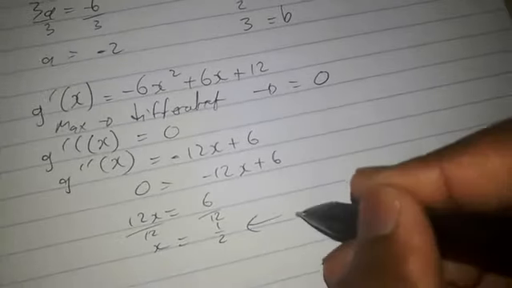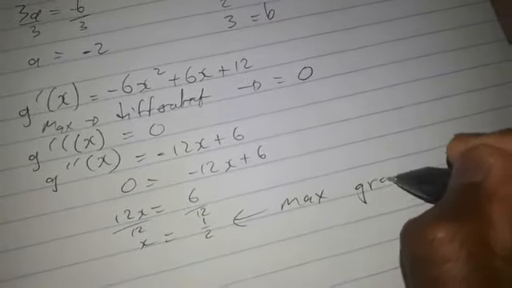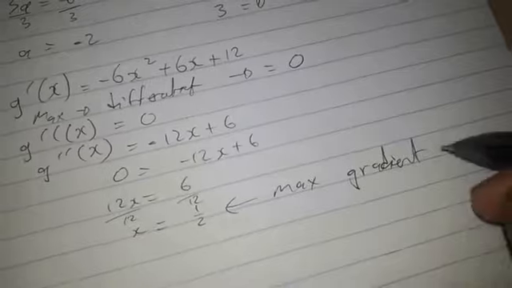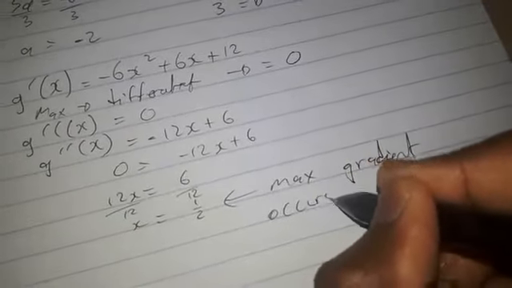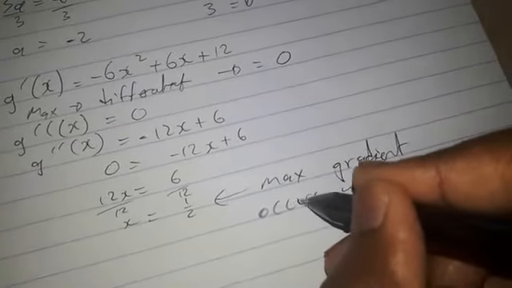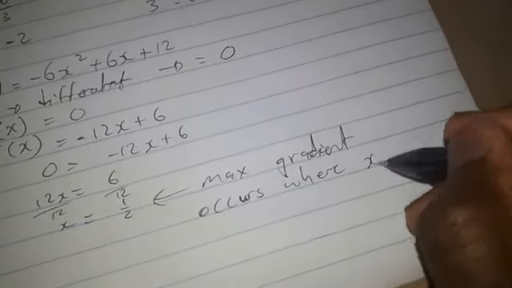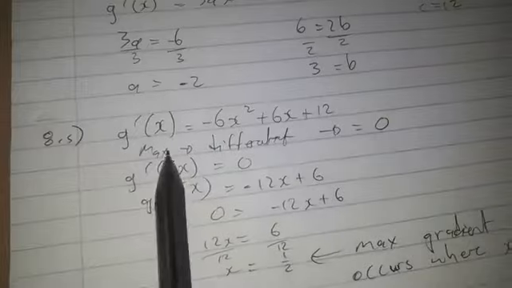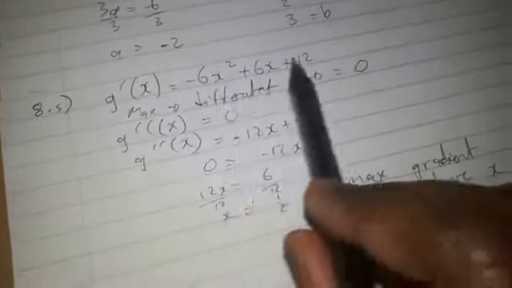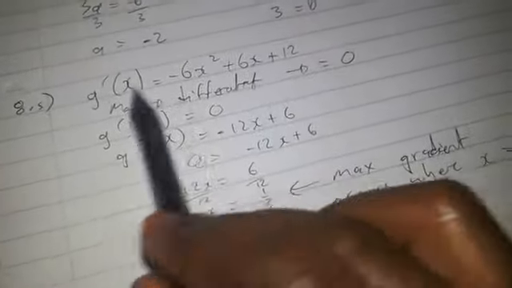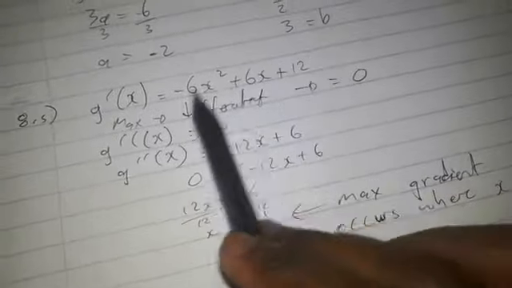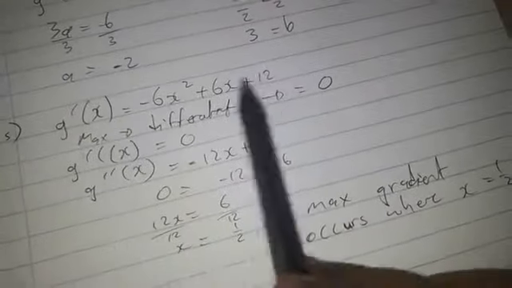So let me put this here. Max gradient occurs, I don't know how you spell occurs, but let's pretend, occurs where x is equal to a half. So we have a gradient formula here. In this gradient formula, we know that the maximum gradient, we will find it where x is a half.